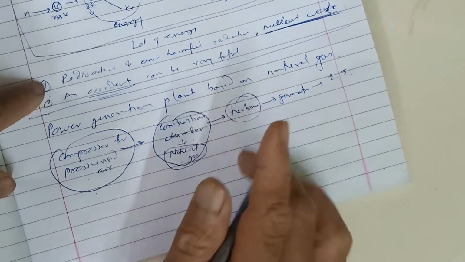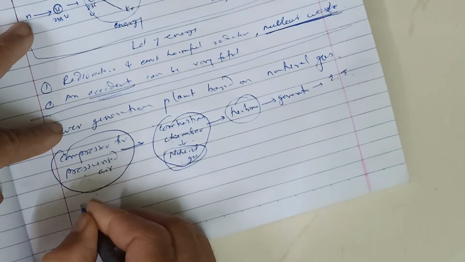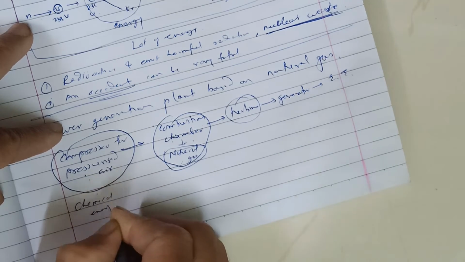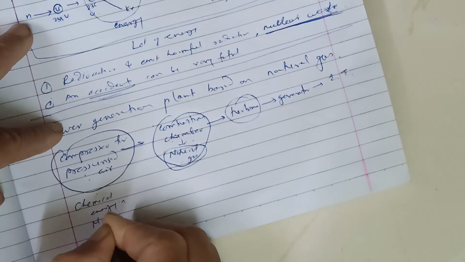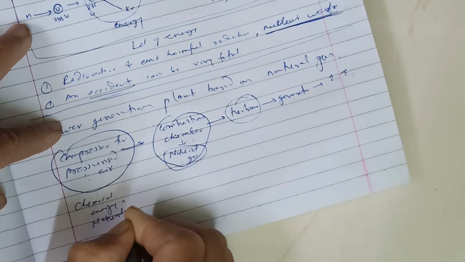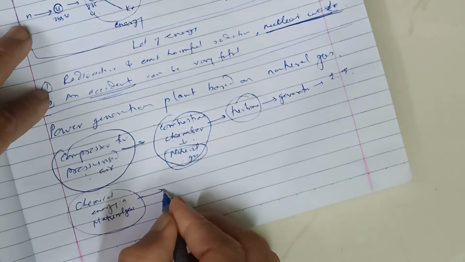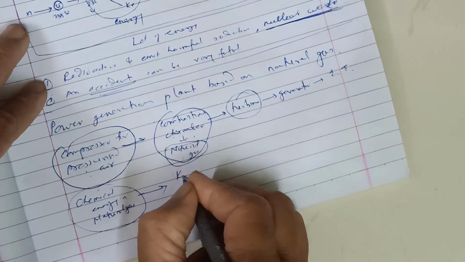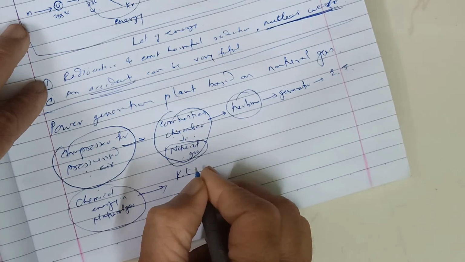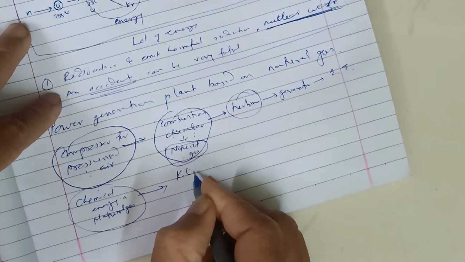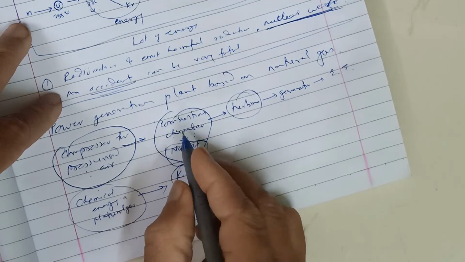So here, first the chemical energy in natural gas is converted into kinetic energy due to combustion of natural gas in the chamber.